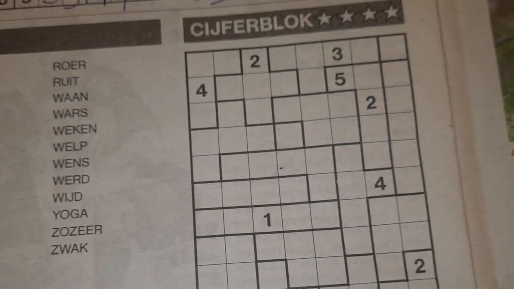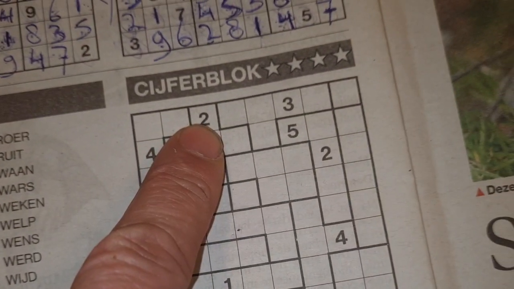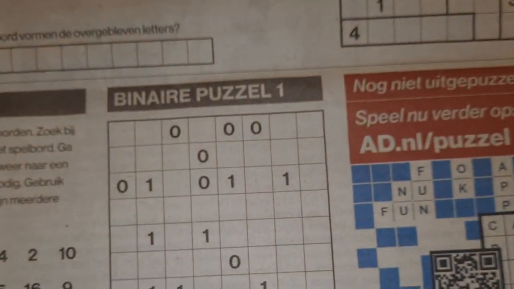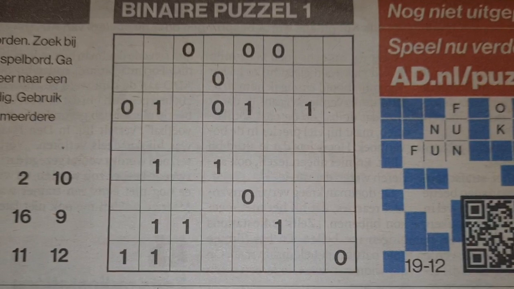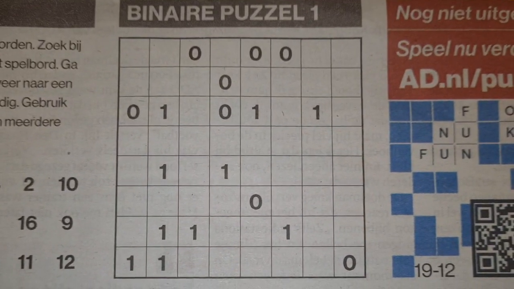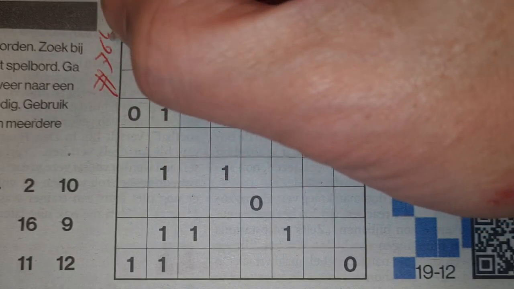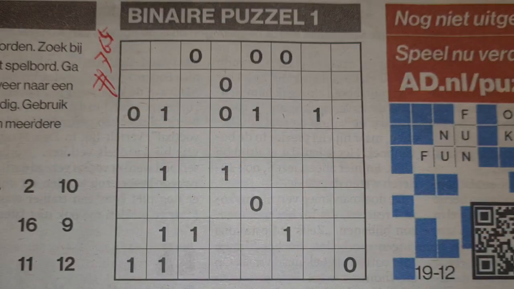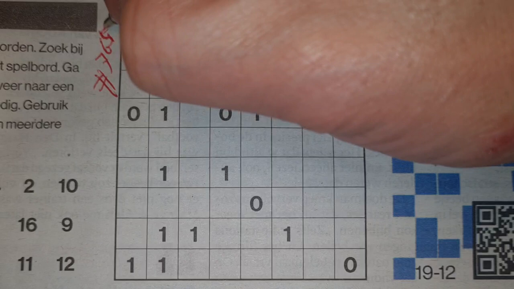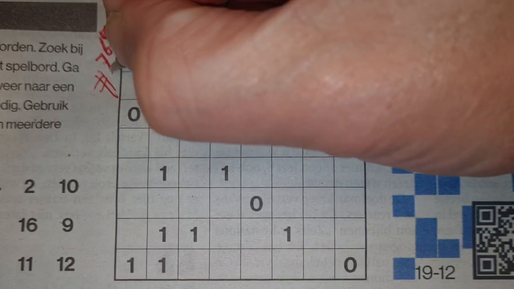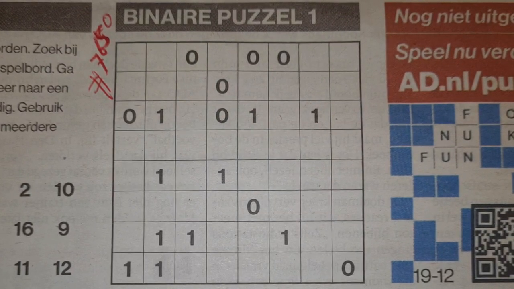Two puzzles remain, the Jigsaw Sudoku with 4 stars and the binary. It's binary time. Yes, binary time. And this one will be number 7650.